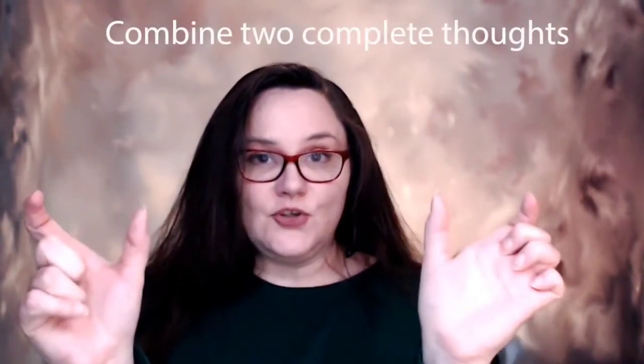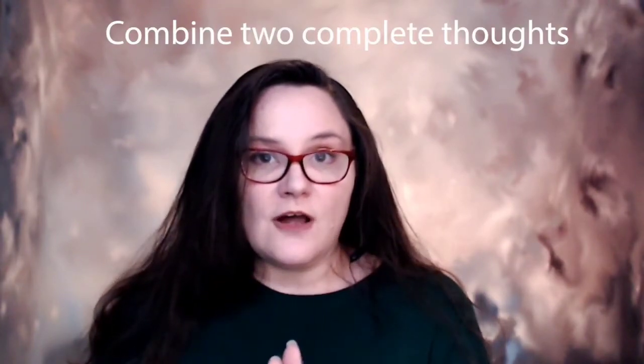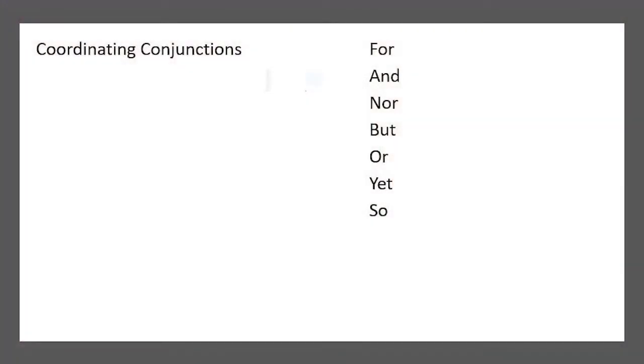Okay, the second rule for comma use is to combine two complete thoughts. So a complete thought you can think of as it has a subject and a verb, and it can stand by itself. So if I have two complete thoughts, I can separate them with a comma, but I also need a coordinating conjunction. There are very specific coordinating conjunctions. They are for, and, nor, but, or, yet, so.